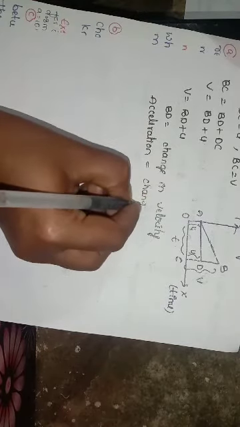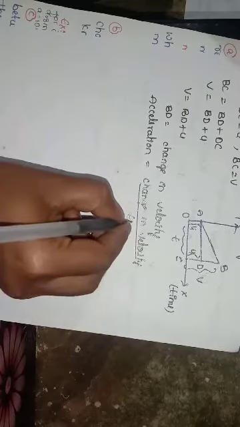So you know very well the acceleration formula. Acceleration is equal to change in velocity by time, right? Yes or no? So here change in velocity is BD, divided by time t. Acceleration we indicate with a.